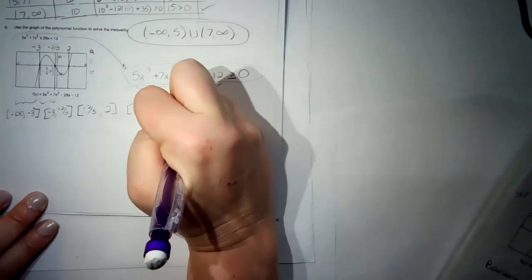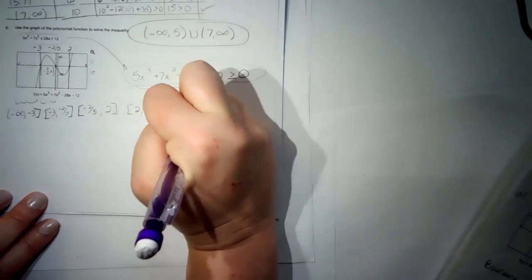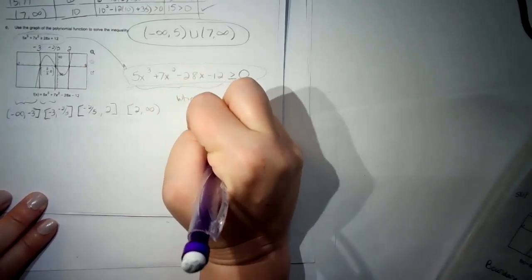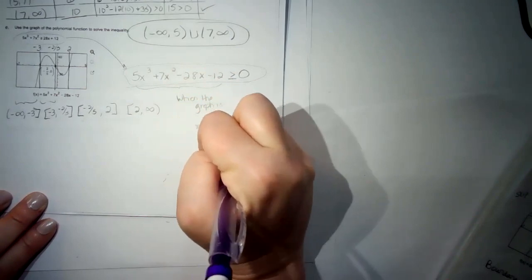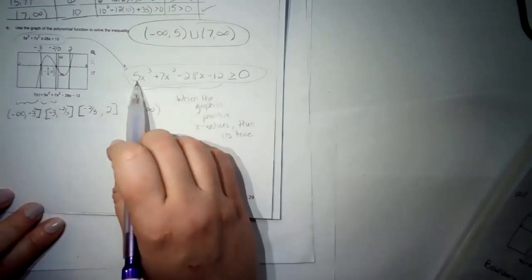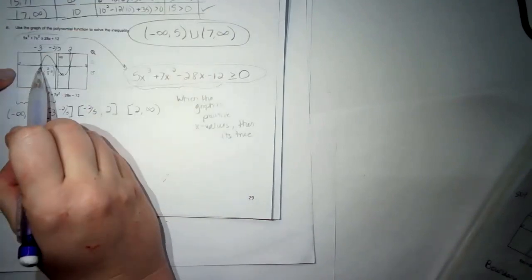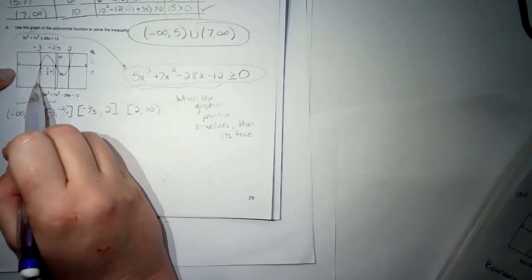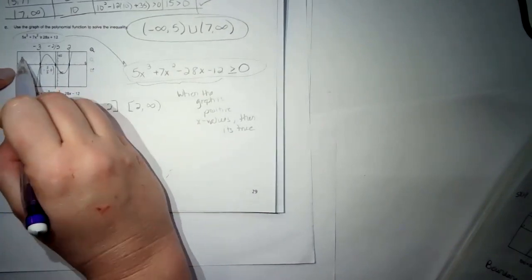This means that when the graph is positive, then it's true. When the graph has positive values, then it's true. So what do I mean by that? Well, this whole side needs to be greater than or equal to 0. Let's look at this interval here. This interval contains a graph down here. Are these positive values for this little graph or negative? Negative. So this interval is not going to be a part of it.